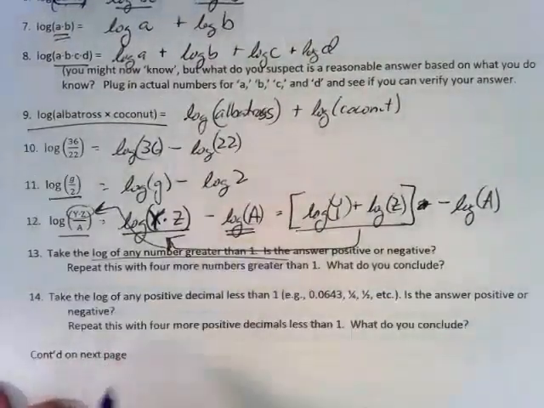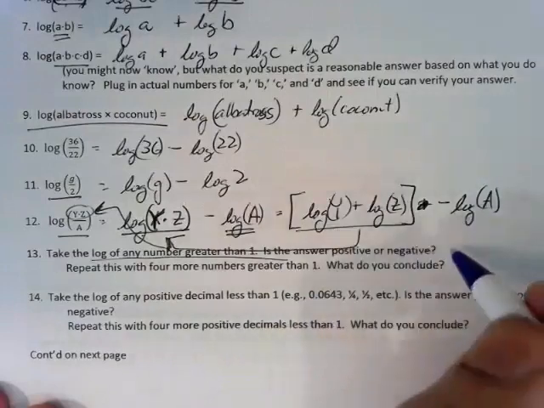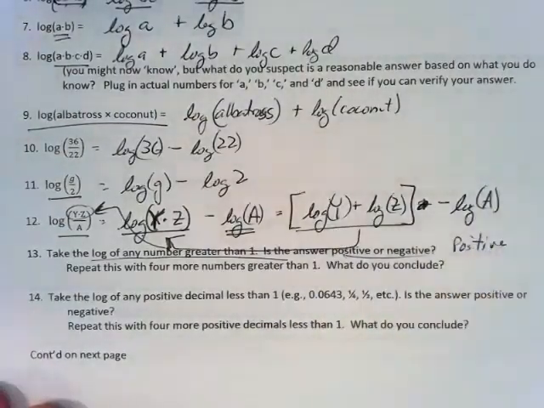Take the log of any number greater than 1. So pick a number, doesn't matter how big, take the logarithm of it. When you did this exercise, you should have found that you got a positive number.